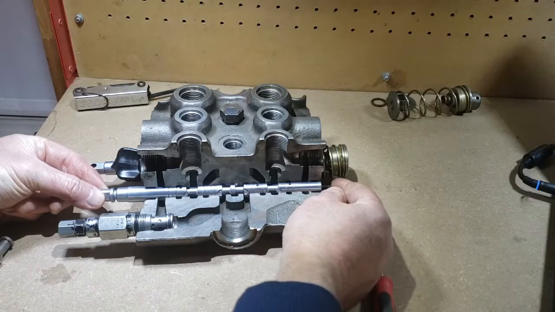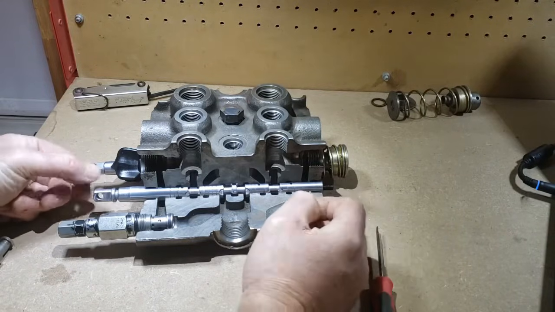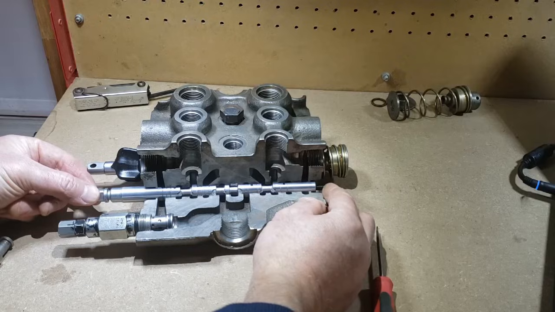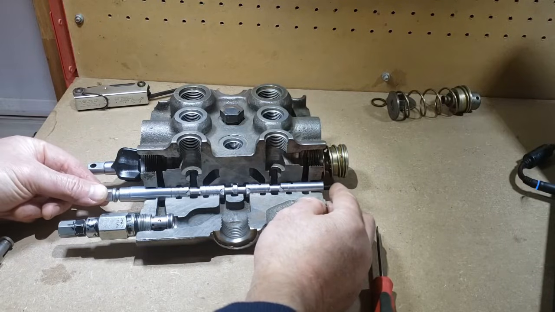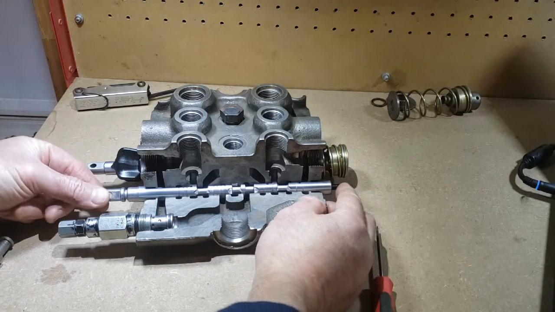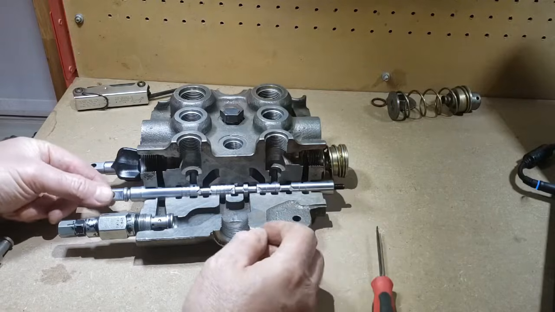So again, we've got neutral. We've got the raised position, back to neutral. We've got the lower position, and then we've got float if we go beyond it.